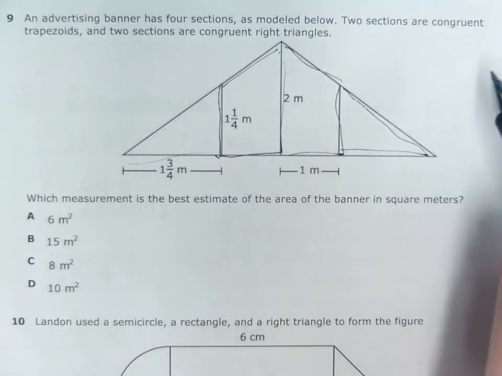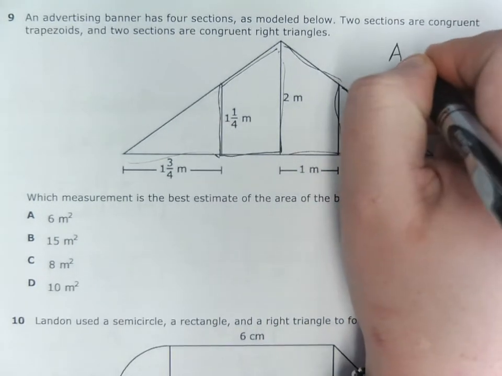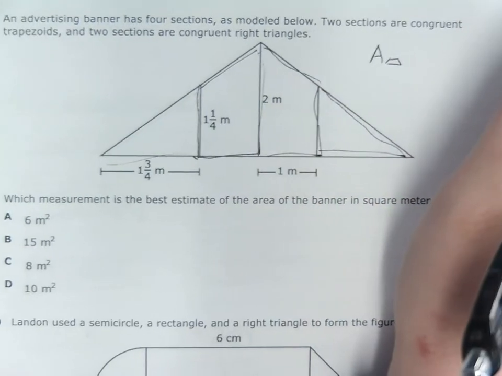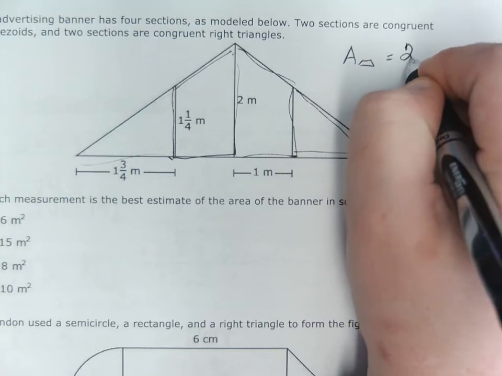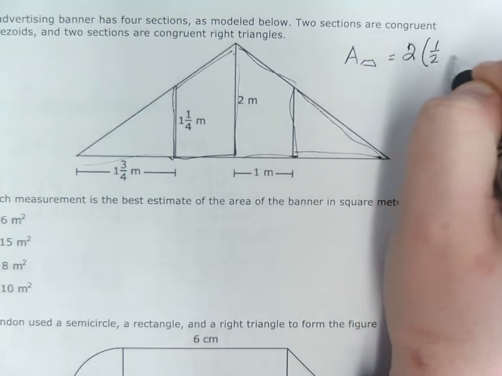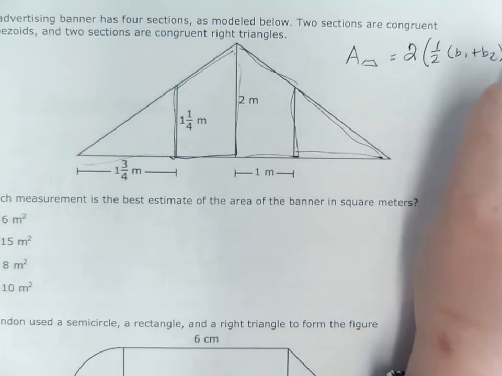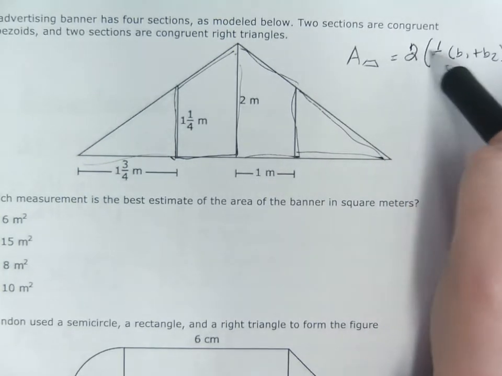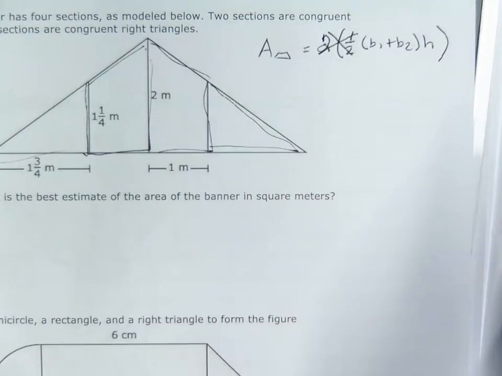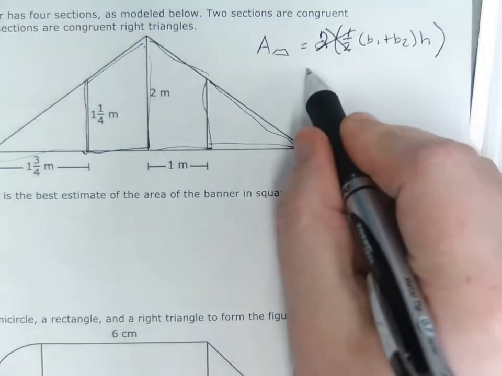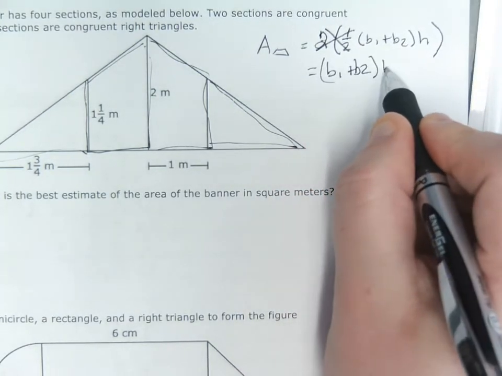So congruent means they're the same, so anything I'm going to do by half. So the area of my trapezoid is 1, and we're going to do 2 of those. 2 times 1/2 times base 1 plus base 2 times the height. 2 times 1/2 is 1, so I'm just going to cancel that out. And then I just am going to end up with base 1 plus base 2 times the height.